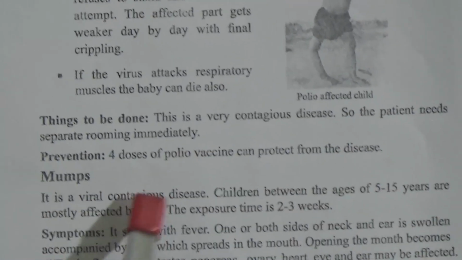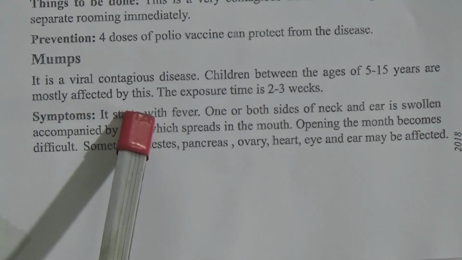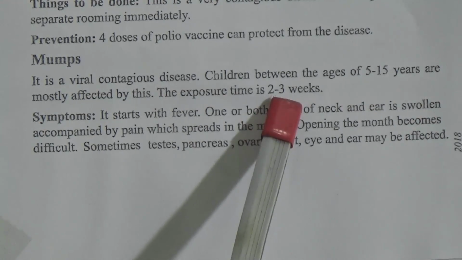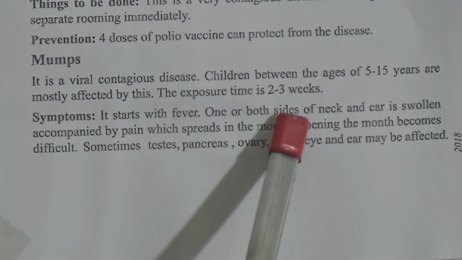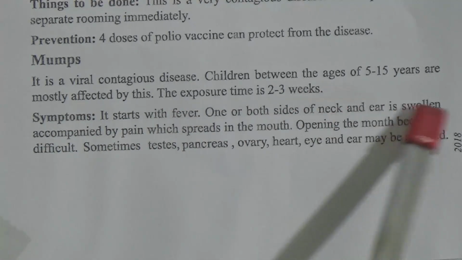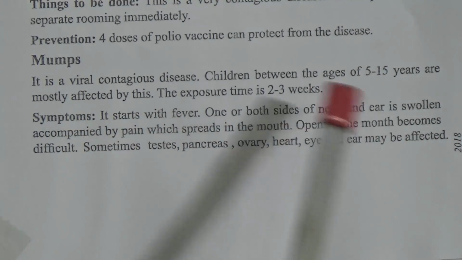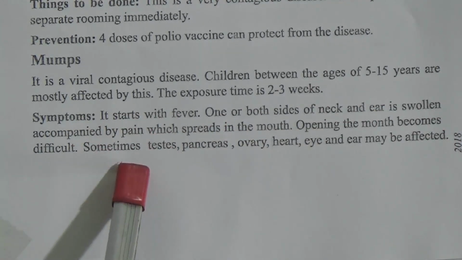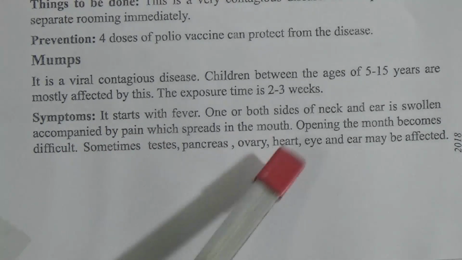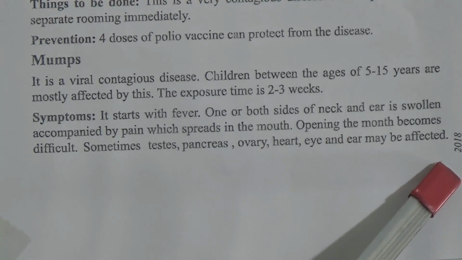Mumps. It is a viral contagious disease. Children between the ages of 5 to 15 years are mostly affected by this. The exposure time is 2 to 3 weeks. Symptoms. It starts with fever. One or both sides of the neck and ear are swollen, accompanied by pain which spreads in the mouth. Opening the mouth becomes difficult. Sometimes testicles, ovary, heart, eye and ear may be affected.